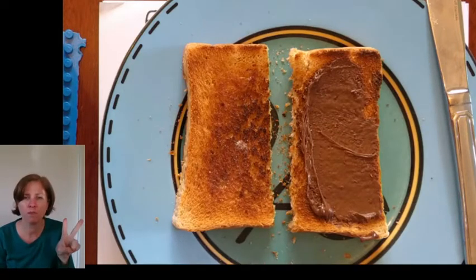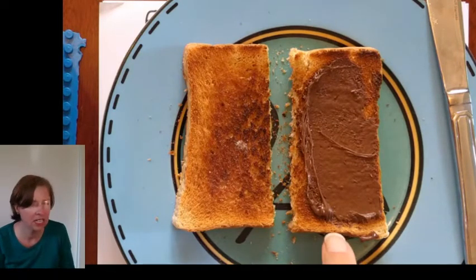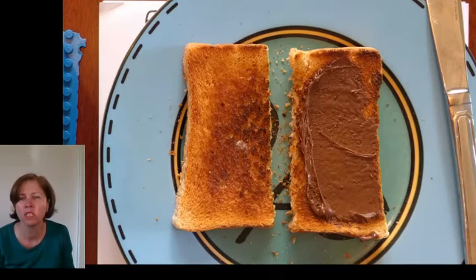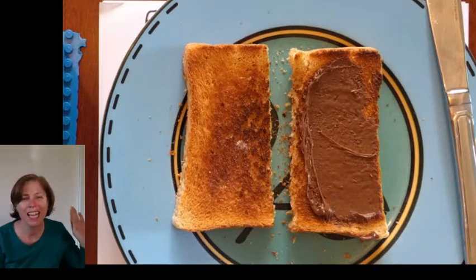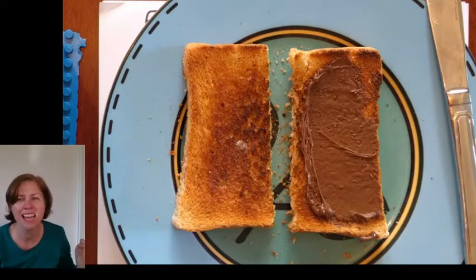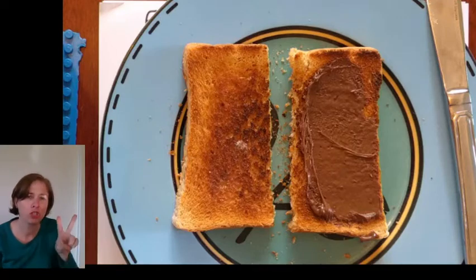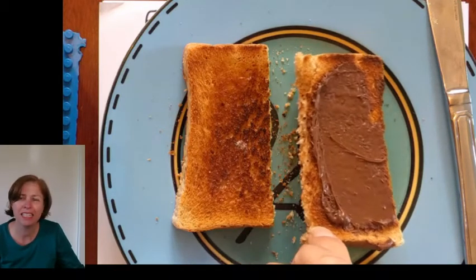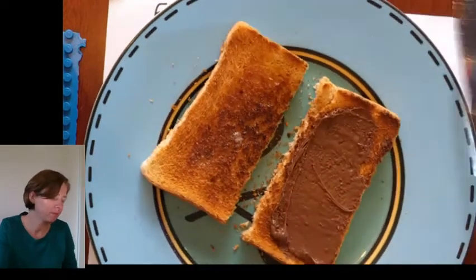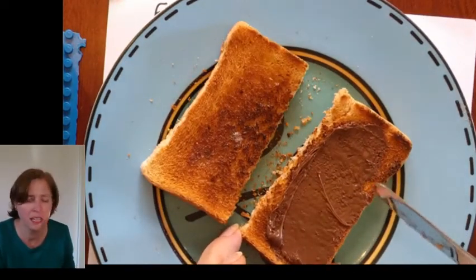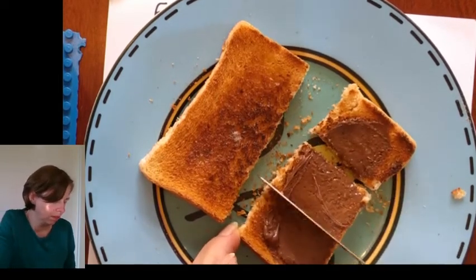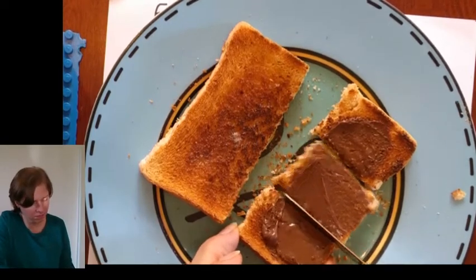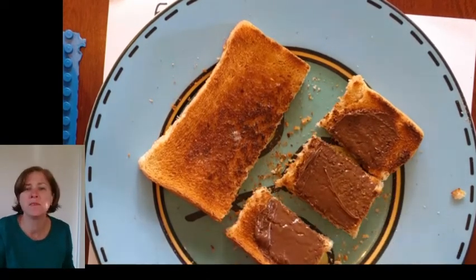So I have 2 pieces, but I'm really only interested in the Nutella piece because that's the bit I want. So half my toast has Nutella on it, and it is a half because those 2 pieces are equal in size. But now I can hear my kids calling and they're going to want to share that Nutella piece with me. I've got 2 kids, so I'm going to share this piece into 3. I'm going to be fair and cut them all the same size. Okay, now I've cut the Nutella piece into 3.